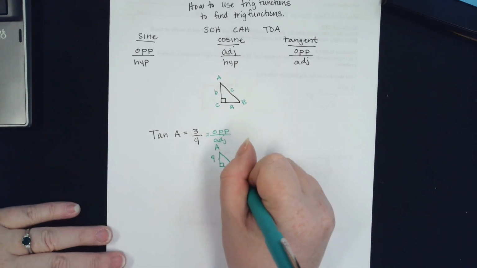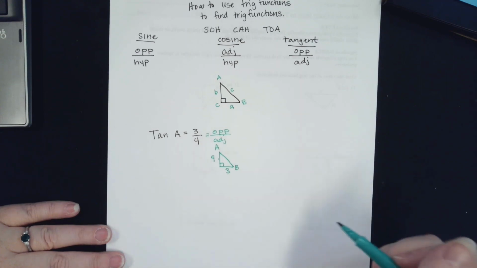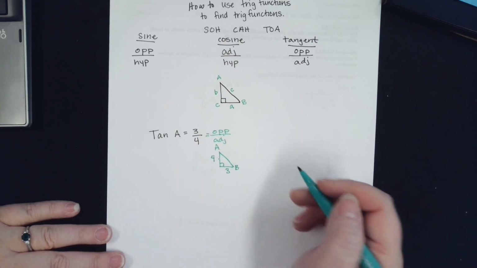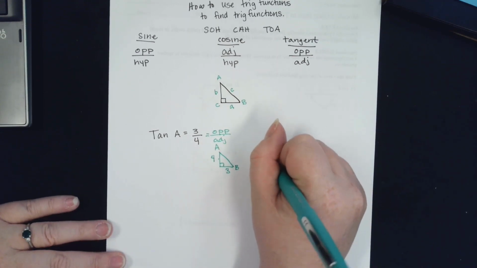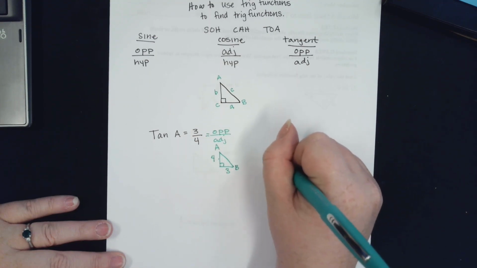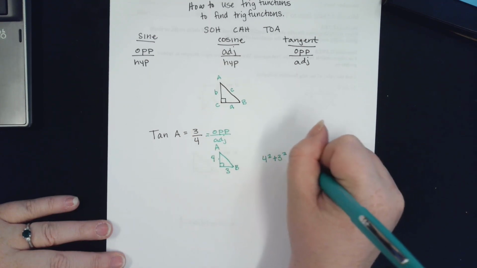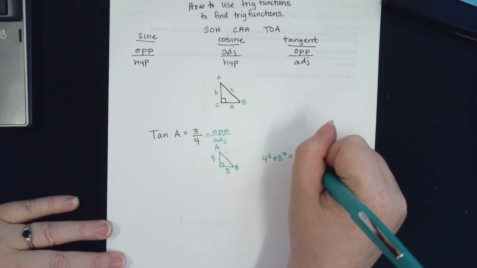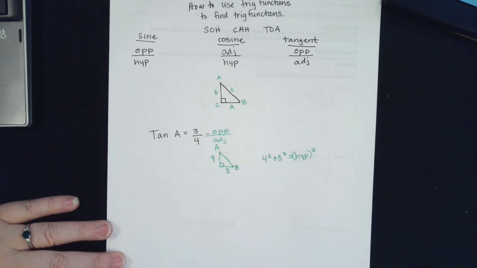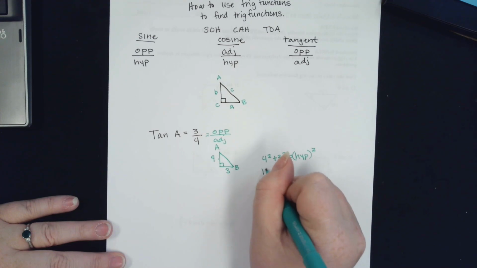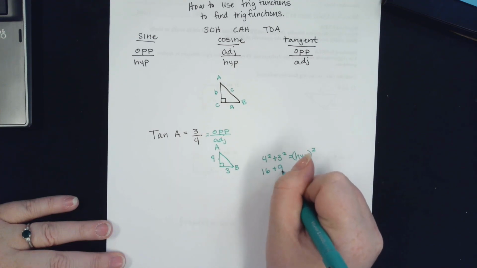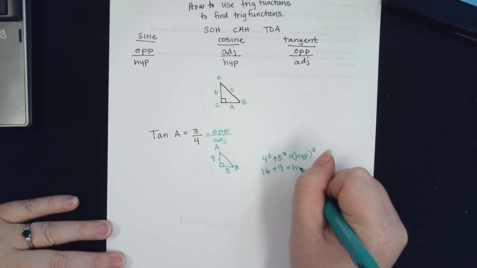So I'm going to name this one B, and I'm going to use the Pythagorean theorem to figure out what my hypotenuse is. The Pythagorean theorem says one side squared plus the other side squared gives me the hypotenuse squared. 4 squared is 16, 3 squared is 9, equals the hypotenuse squared.